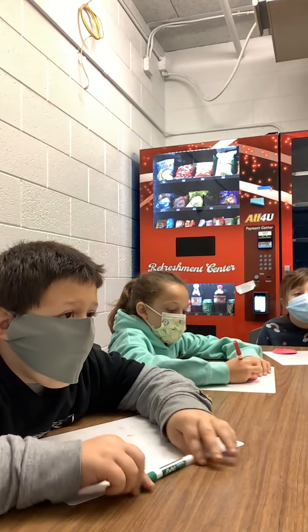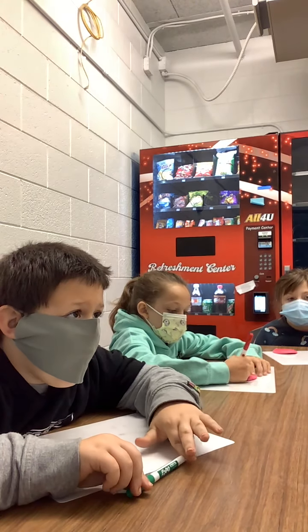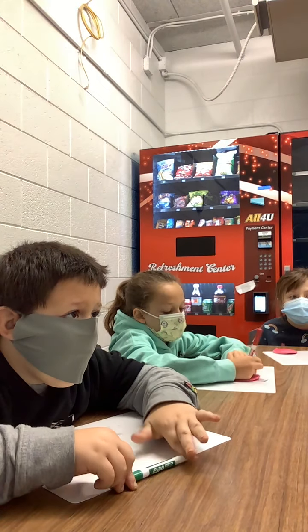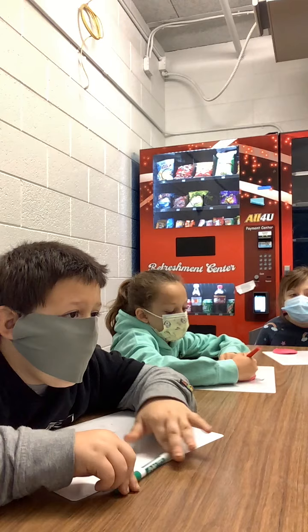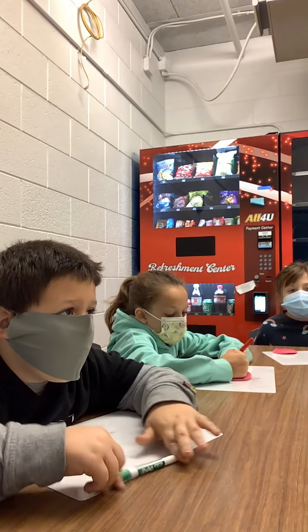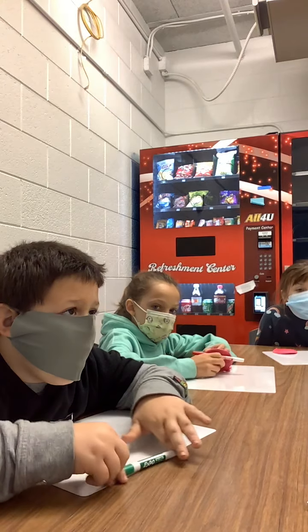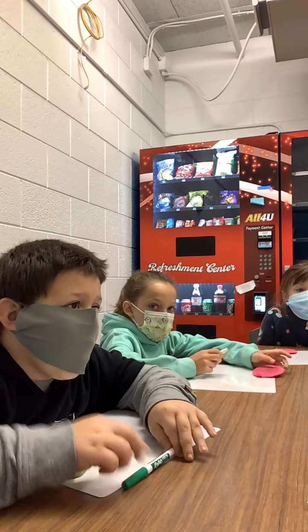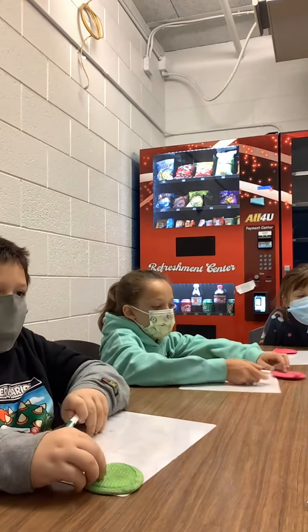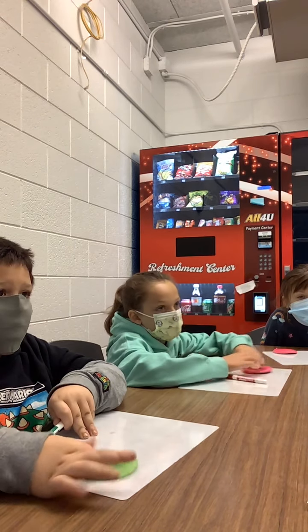But you guys are including that sound with an R. And that's why I'm doing this activity. So when we add the R after a vowel, it makes a totally different sound. You are no longer hearing that short vowel sound or that long vowel sound of that vowel.